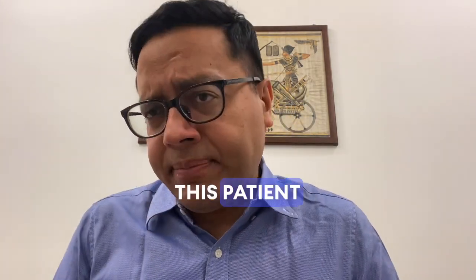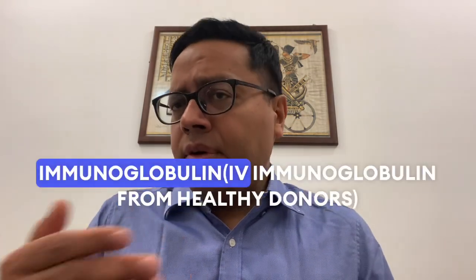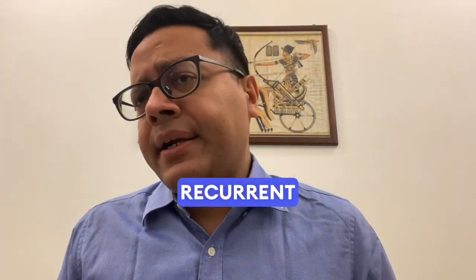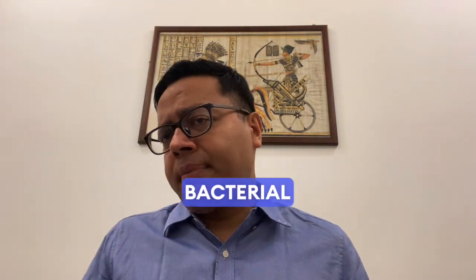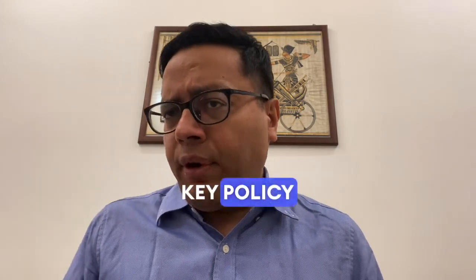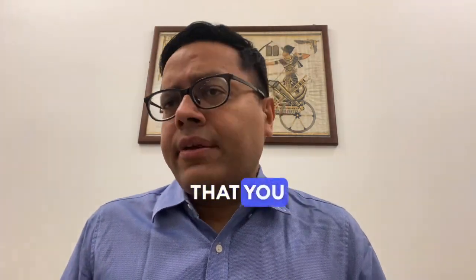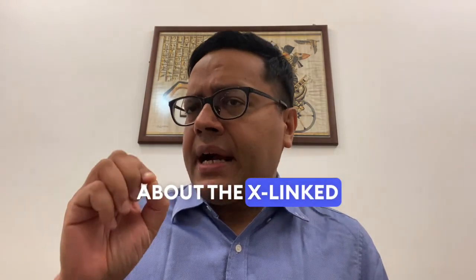And obviously, as the main problem in this patient is absence of immunoglobulin in the blood, you need to supplement that immunoglobulin. You need to provide the immunoglobulin to protect the child from recurrent encapsulated bacterial infection, to prevent those infections. This is the key policy in the management. So that's all, a few key things that you need to know about X-linked Agammaglobulinemia. Thank you so much.